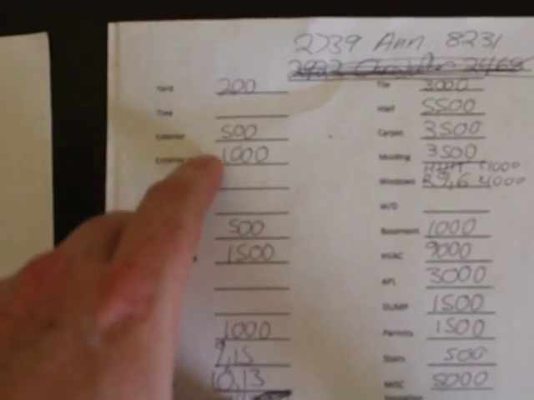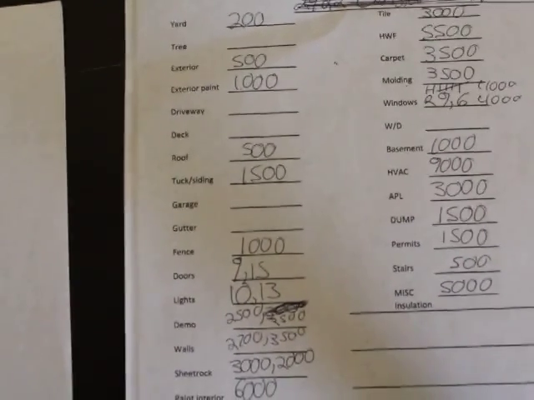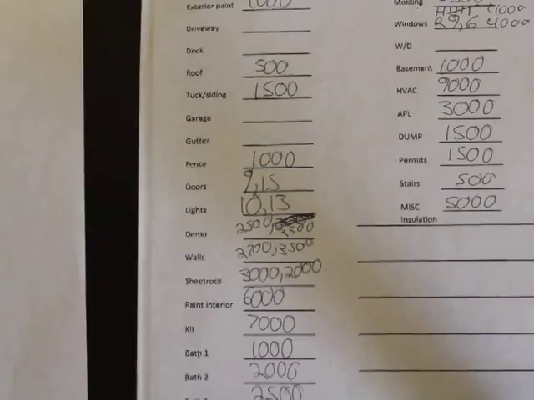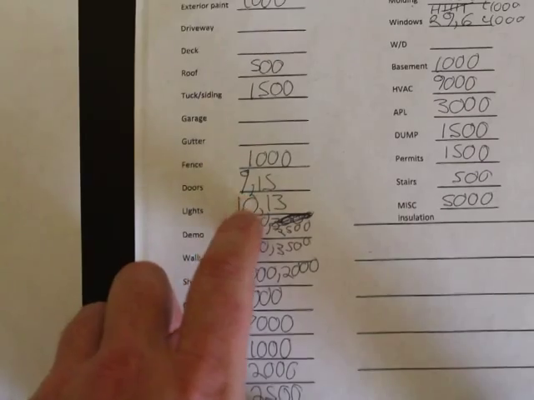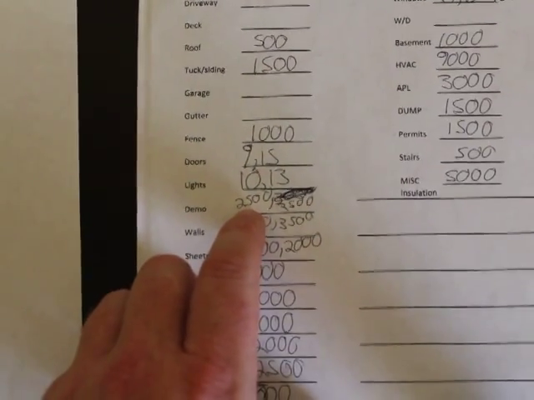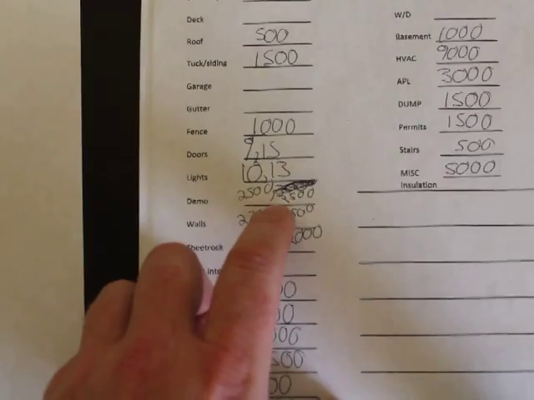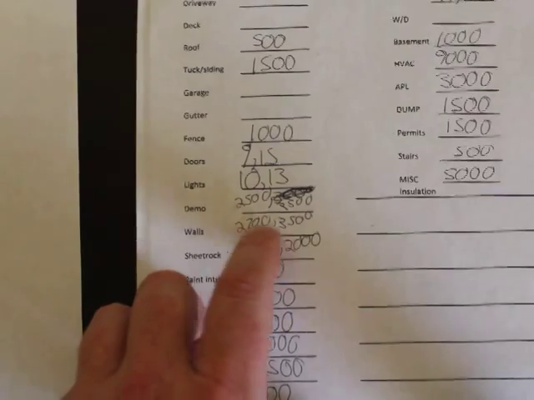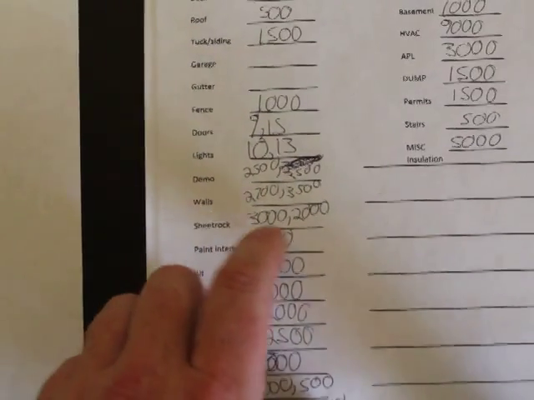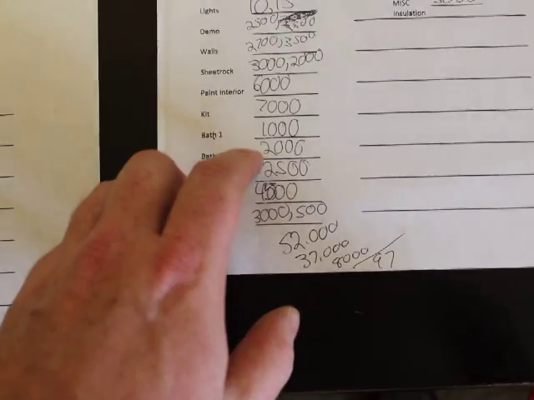Here you can see one that we've done on Ann already. You see the yard work, the tree, there's $200, $500 would go down. Here's a fence for $1,000. The doors, what I do is I just count those up and then multiply that by about 150 or 200. The demo, you see we had 2,500 demo here and then 25 here. This is the first floor and this is the second floor. So I do different numbers for each floor, and then we add them all up.